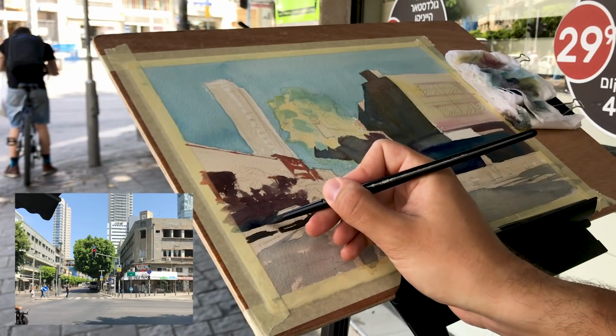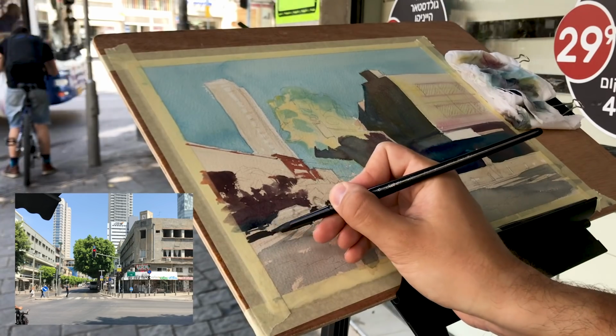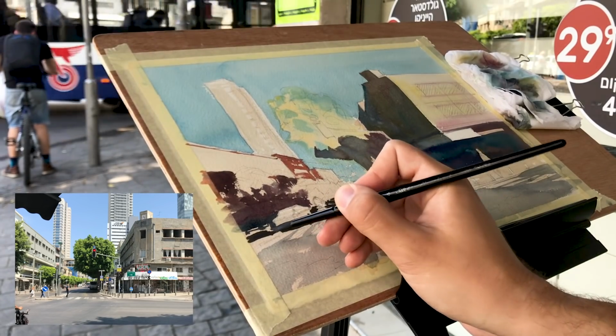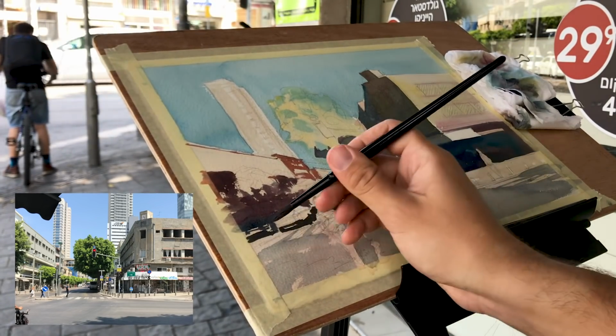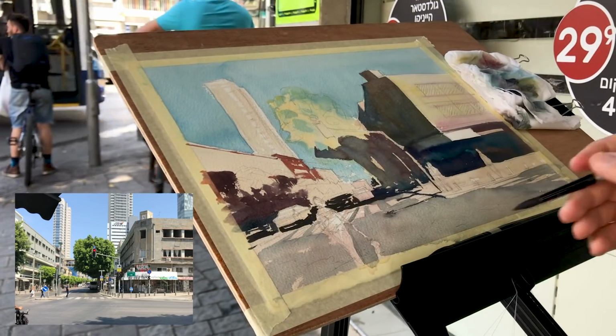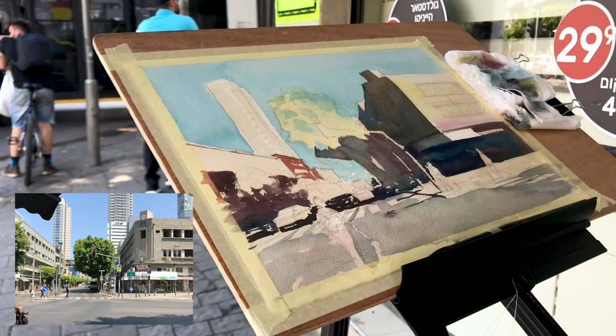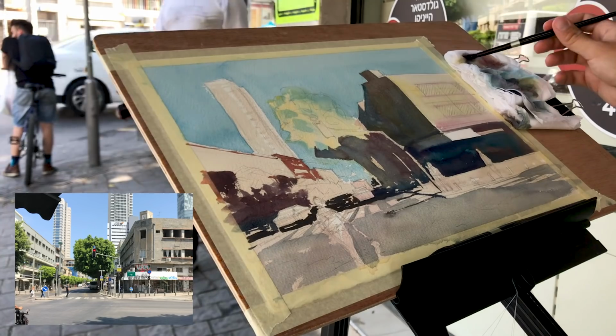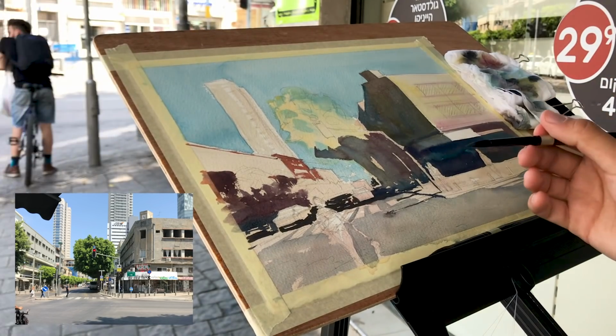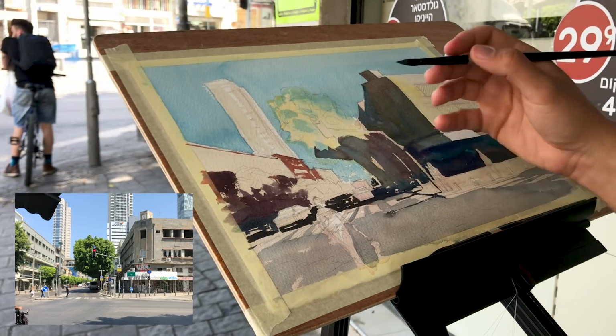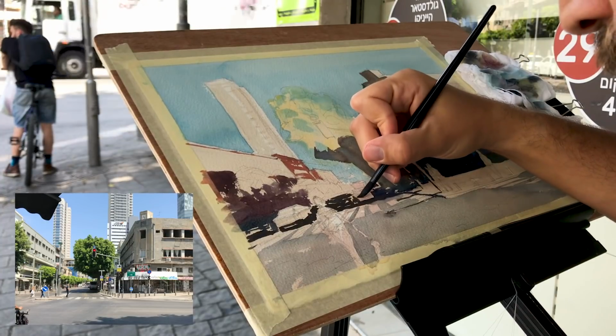I like it, and I take it as part and parcel of painting outside, or as the cost of entry to painting outside. If you want to paint outside, you have to accept the fact that some people are going to stop by and ask some questions and maybe help you lose your concentration.